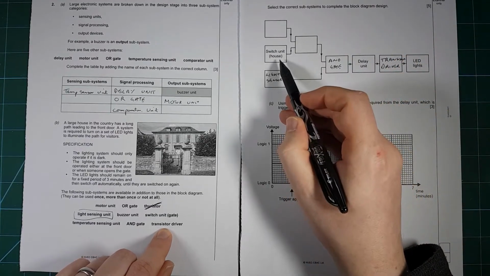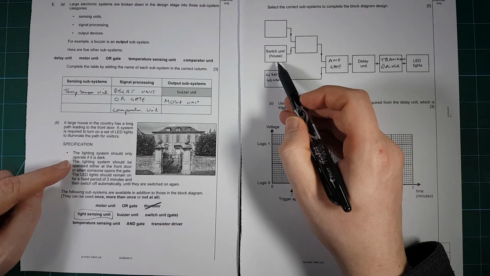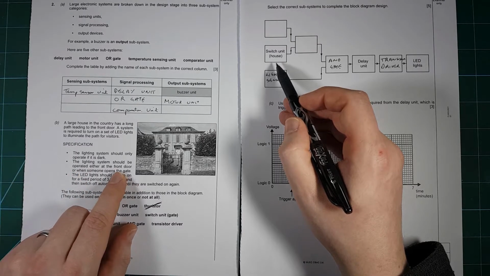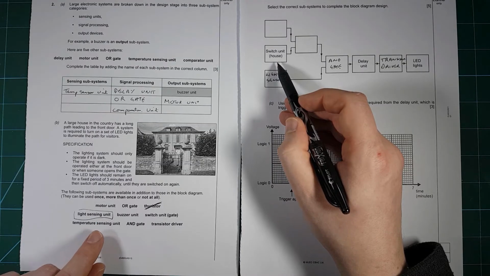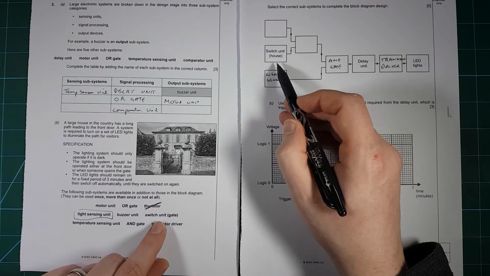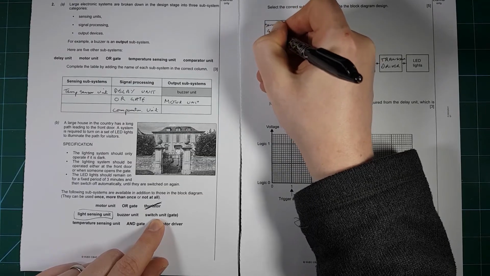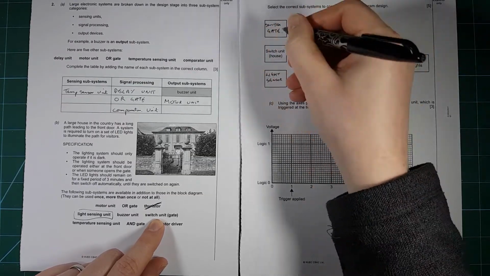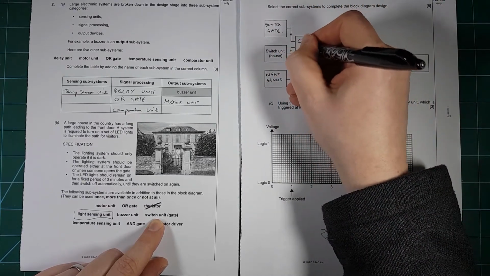Okay, and then we have the house switch, and there's another switch as well. The gate, I think, is the other one. There we go, front door or the gate. So that's the house, and then we want the gate. So we want a switch unit for the gate there. And either of these, either or this, will make it work. So we want an OR gate here.